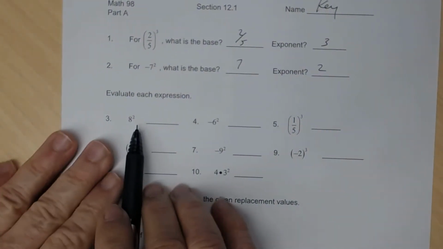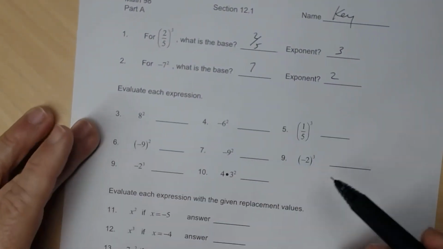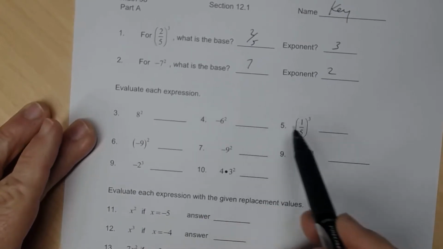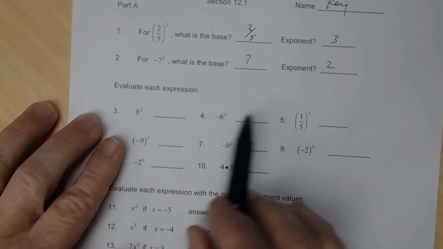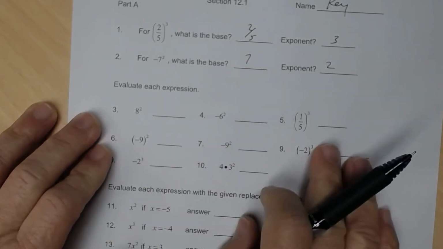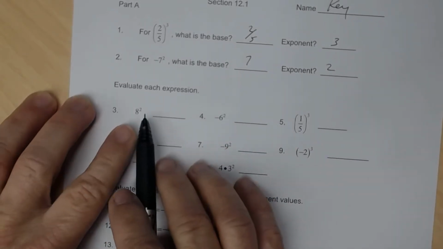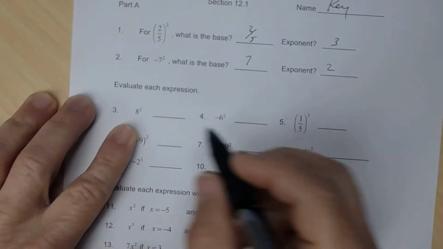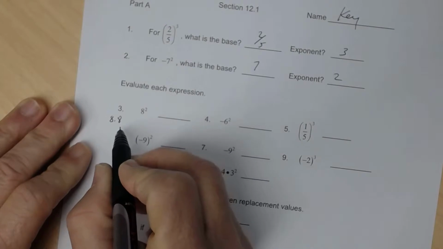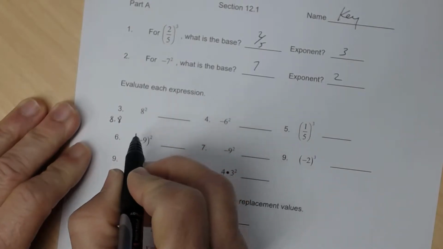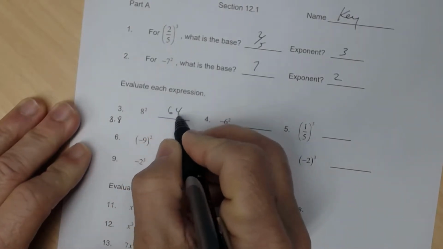Okay, number 3. So now number 3 through 10, you want to evaluate each of these expressions without using a calculator. So no decimals or anything like this. Do not use a calculator. You need to understand what this means. So 8 squared means 8 times 8. So you take the base and you multiply by itself the exponent number of times. So 8 times 8 is 64.